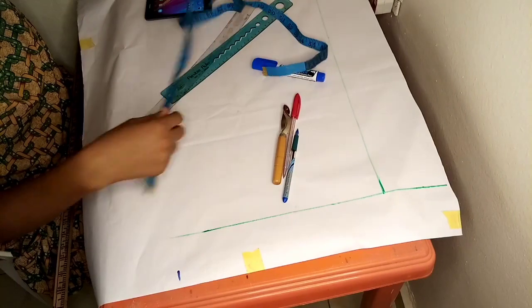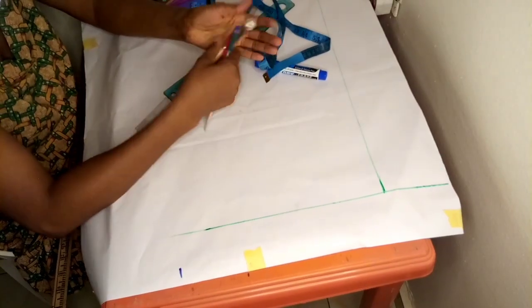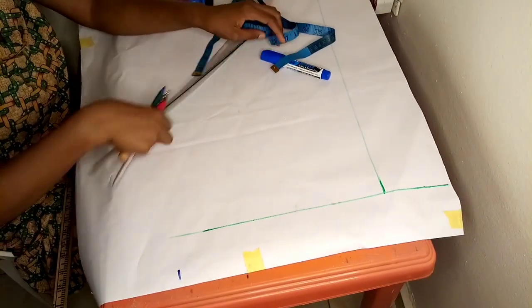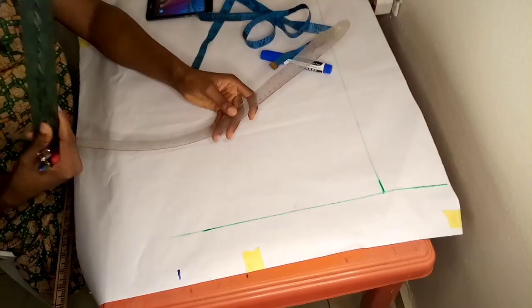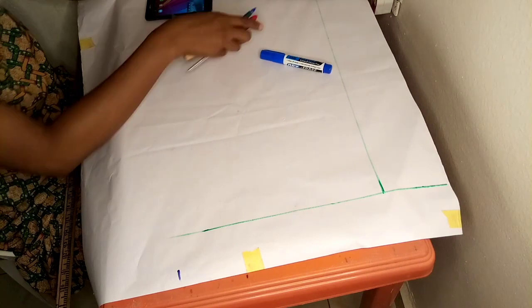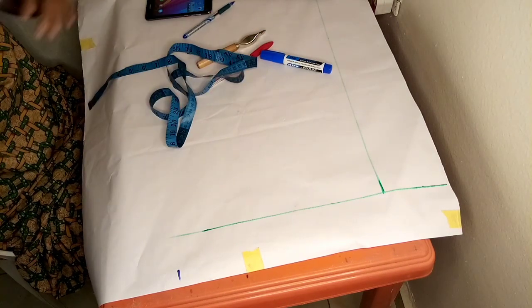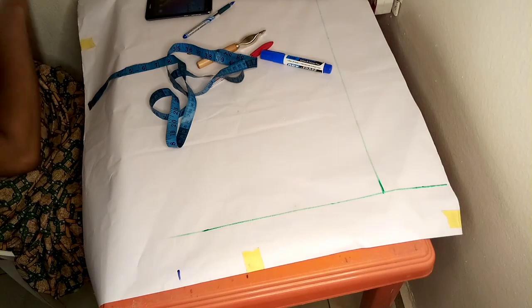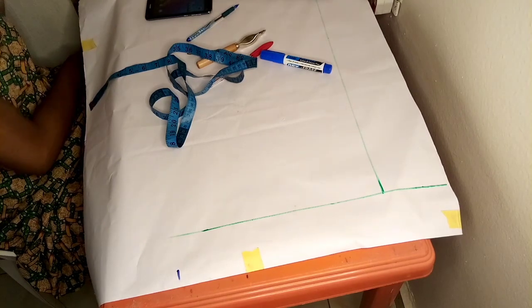For making a pant trouser, what you need: your pen, your tracing ruler, your tracing wheel, your rulers, your tape, as many as you can. Especially a straight ruler is needed. So we'll keep this by the side.